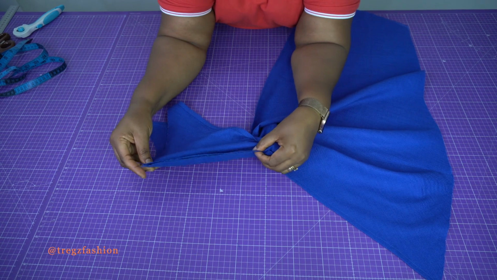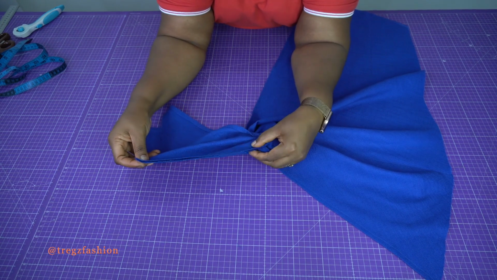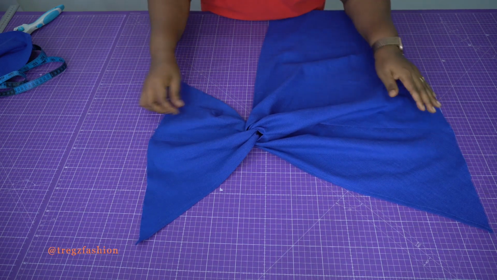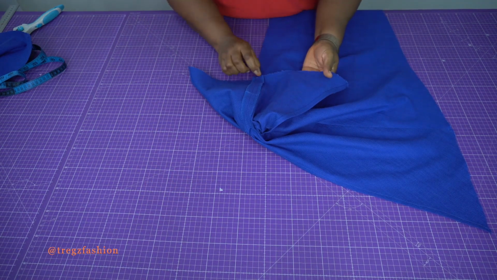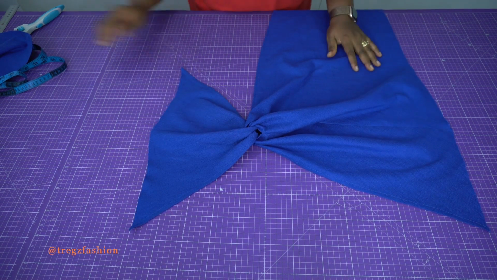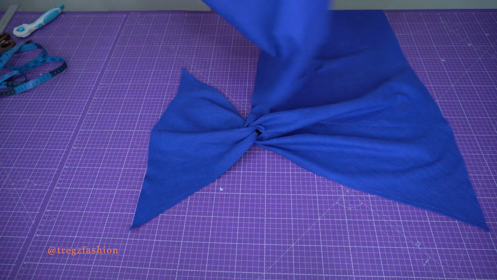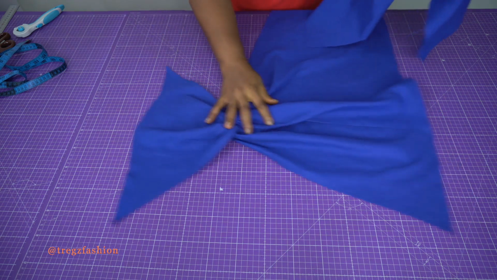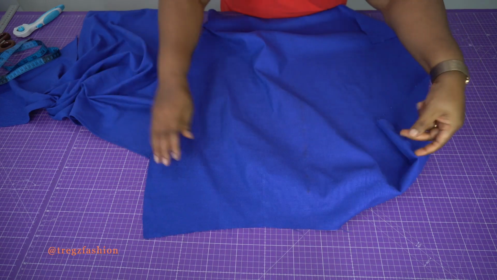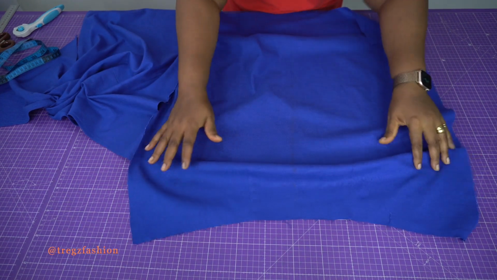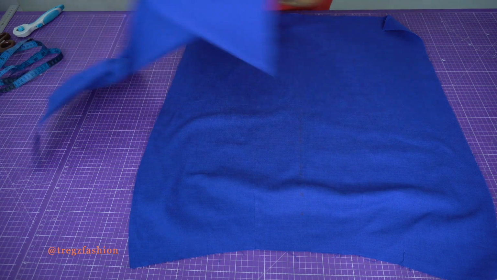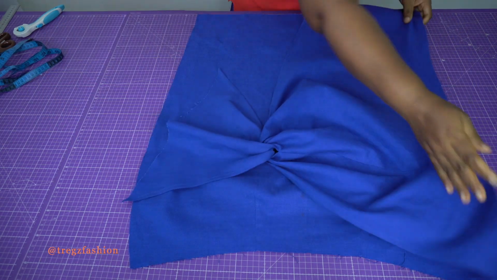So let me stitch mine and then I'll come back and show it to you. So once you finish, you're going to have something like this, and then make sure to give this a very good press. You see, nice and neat, right? Okay, one last step. You're just going to take your skirt, the main body of your skirt. Yeah, this is my front piece. This is the right side, and then you place it on it just like this.